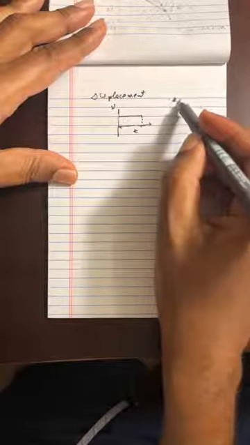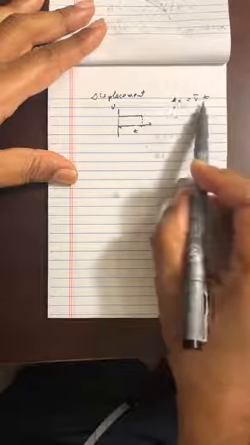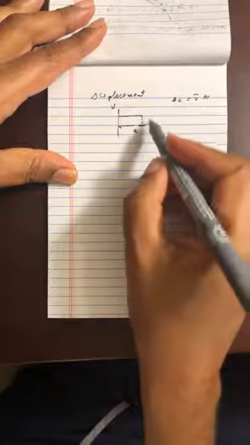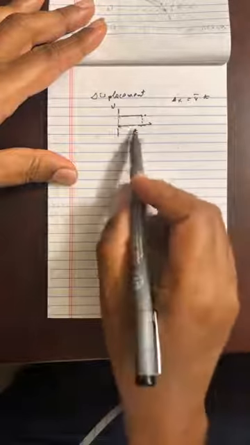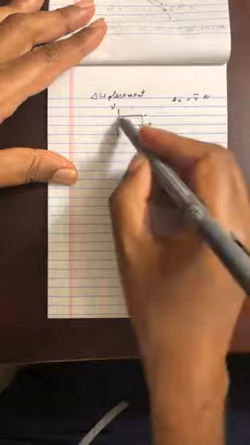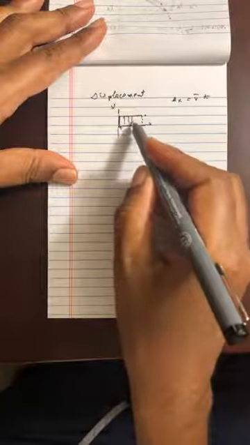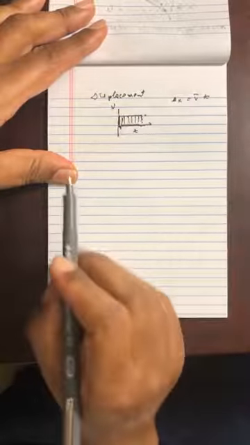So you get delta x equals average velocity times time, because average velocity is displacement divided by time. Now this is time, and this over here is the average velocity v bar. If you take the product of the average velocity and the time, you get the area of this rectangle.